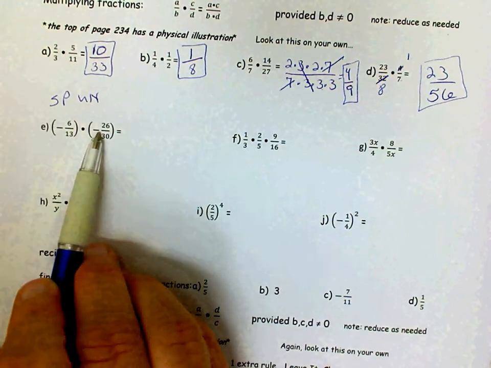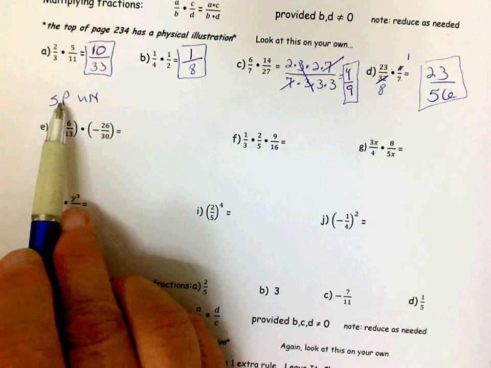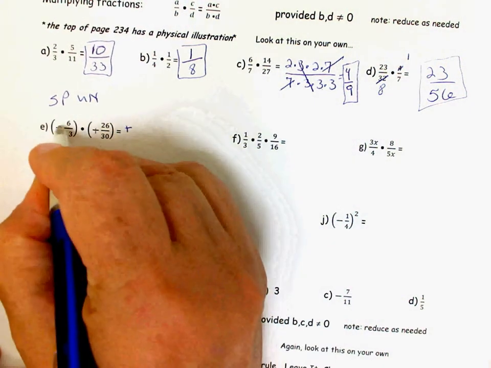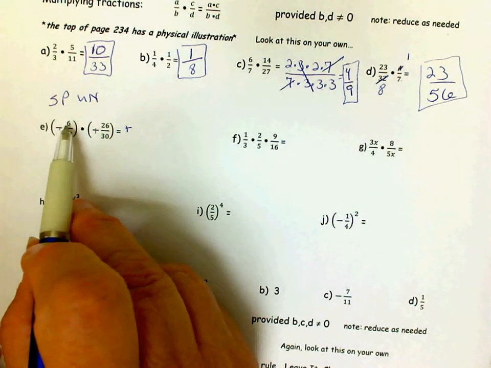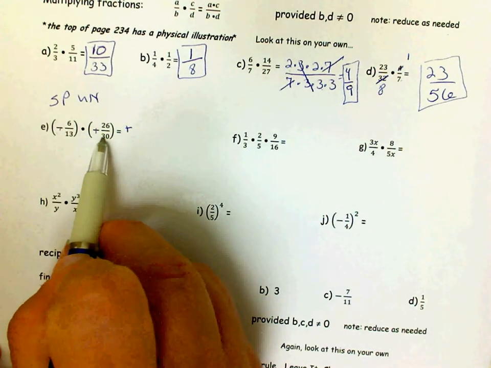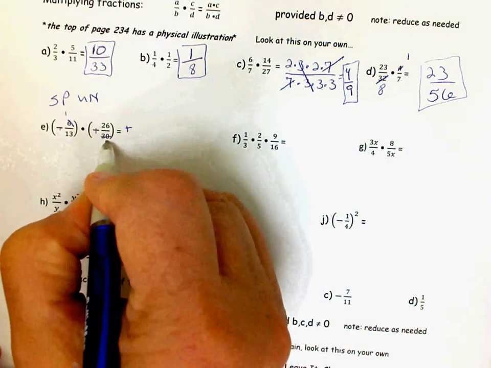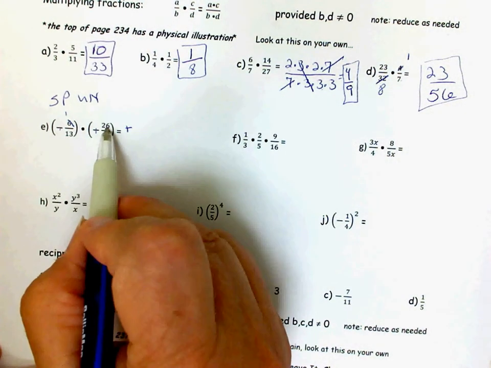Now, the first thing I'm going to deal with is multiplying signed numbers. Same sign, positive answer. So deal with your signs first. Now, we're timesing. Does 6 go into 30? Yes, it does. 6 goes into 6 once, and 6 goes into 30 5 times. Does 13 go into 26?